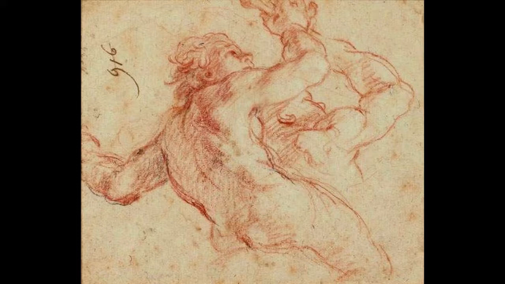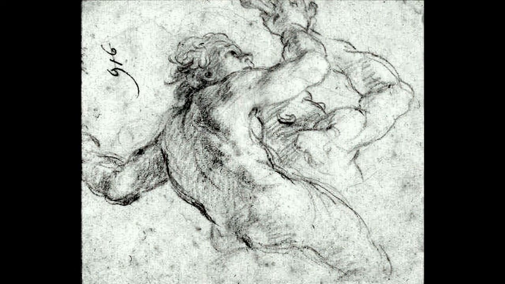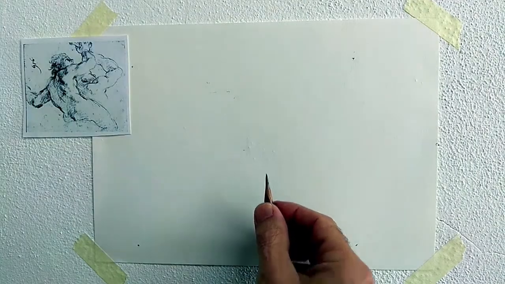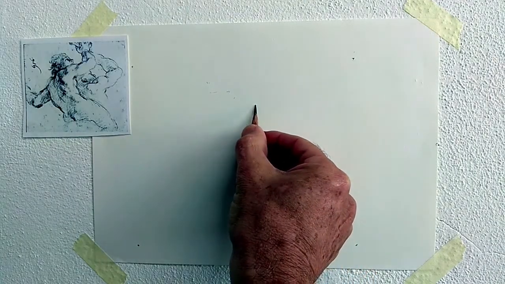Now, for our objectives in this demo, I asked myself a question. How did this artist draw this torso with this convincing volume in space, in light and shadow, the planes in space? How did he do it? And in this demo, we are going to solve this question. So let's go right away to the drawing.